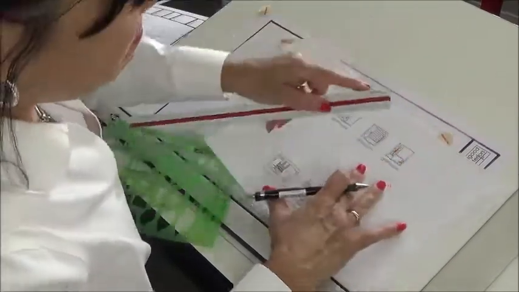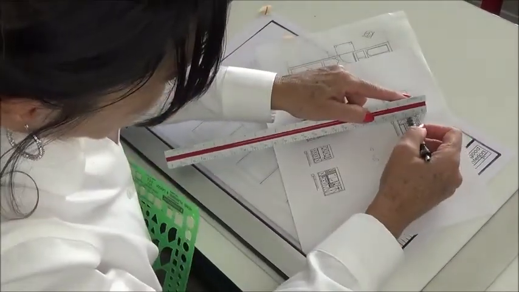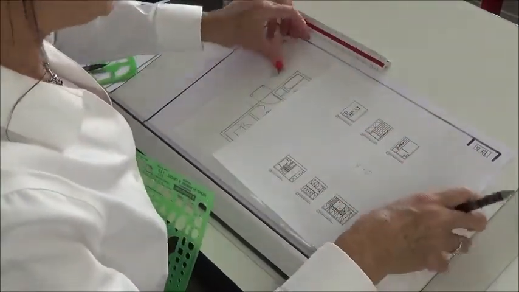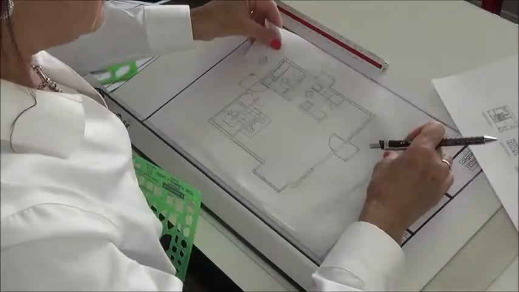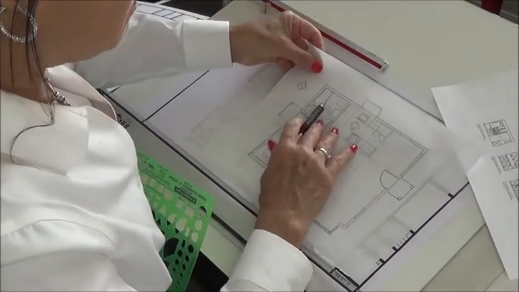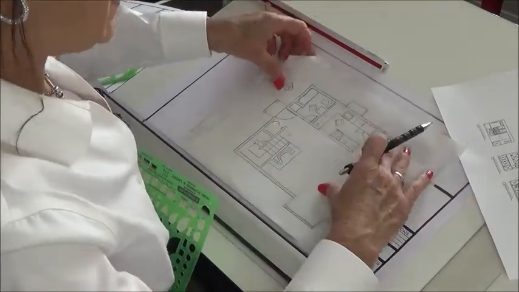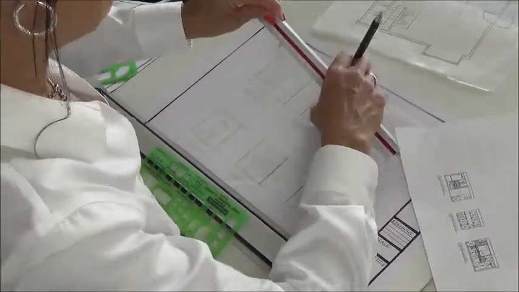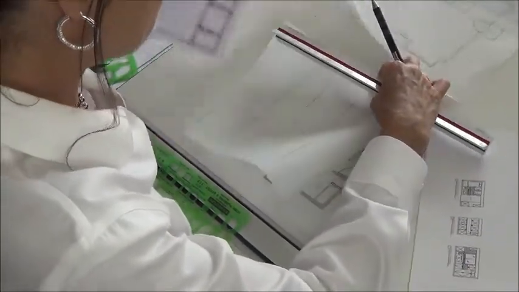There it is, 8 feet exactly, right here. So the first thing you want to do is, we have our elevation marks. We want to create an 8-foot set of lines straight across that represent 8 feet.